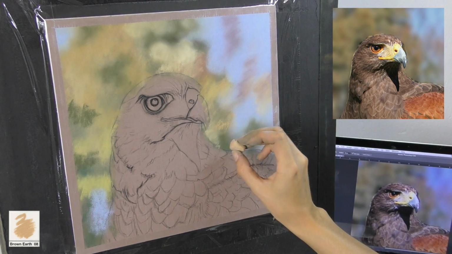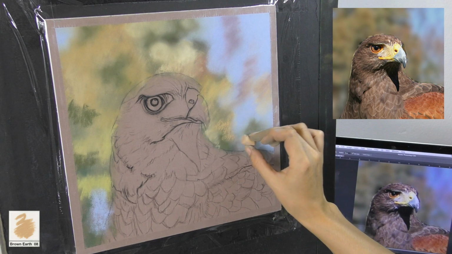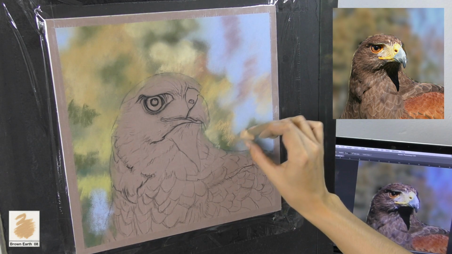So I've come back to this little area below the beak, and I'm lightening that whole area as I really want that beak to stand out.